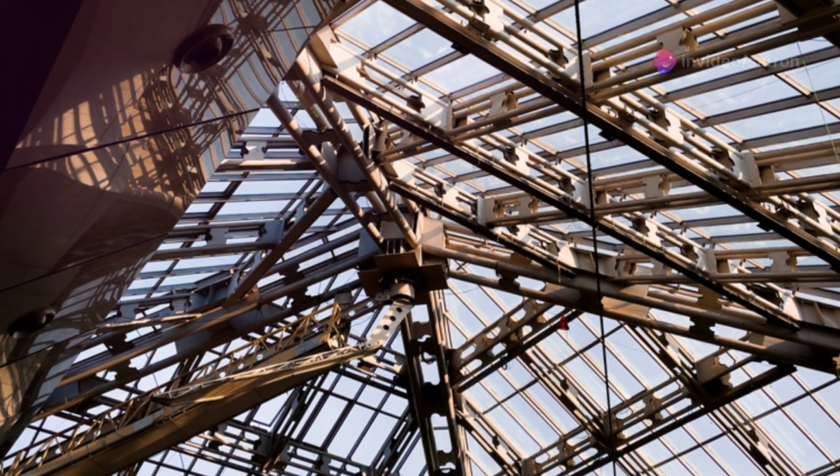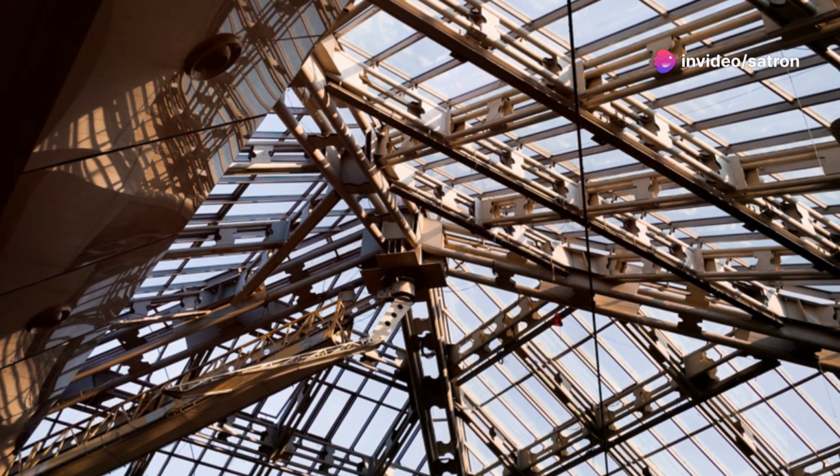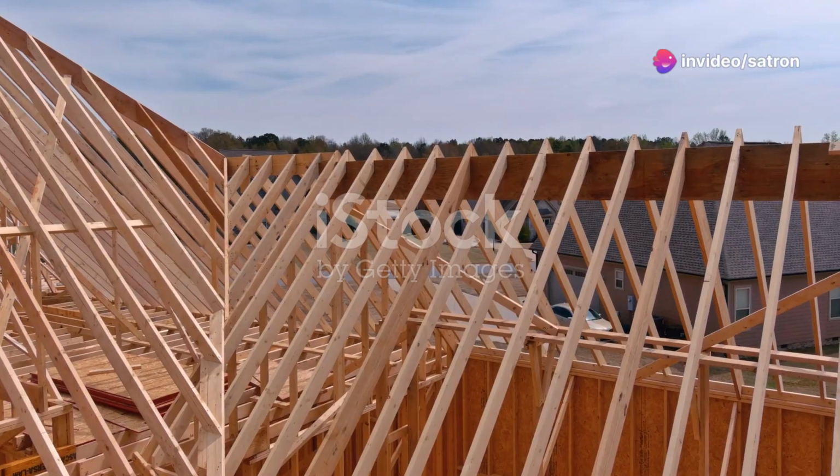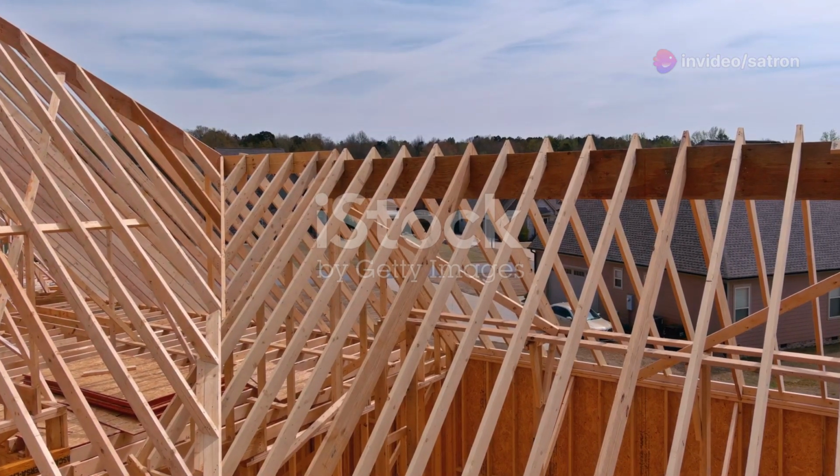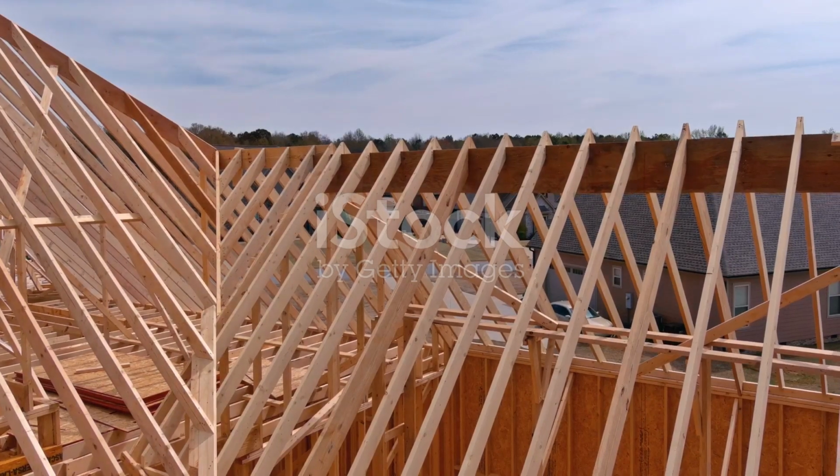Picture a concrete floor slab. It needs support, right? That's where steel decking comes in. These corrugated sheets act as formwork for the poured concrete, supporting its weight until it cures and gains strength.